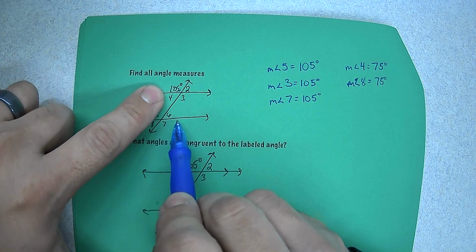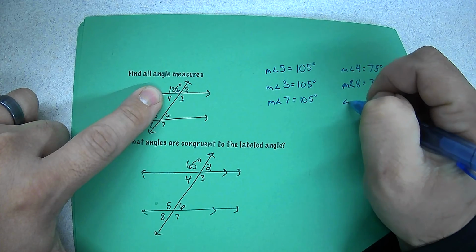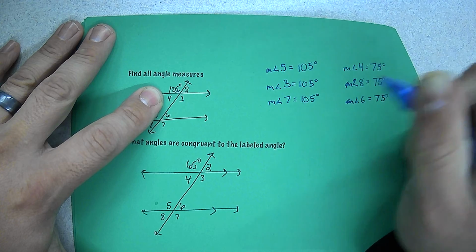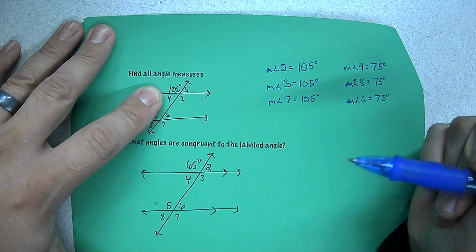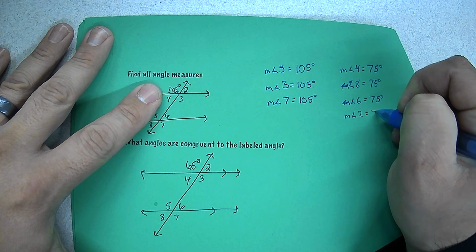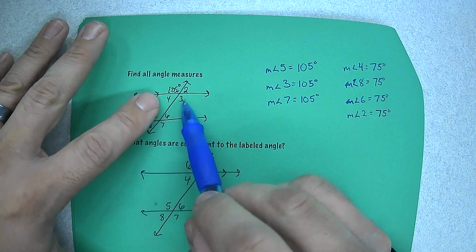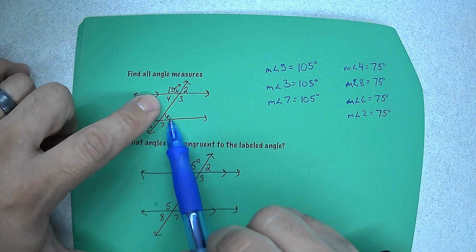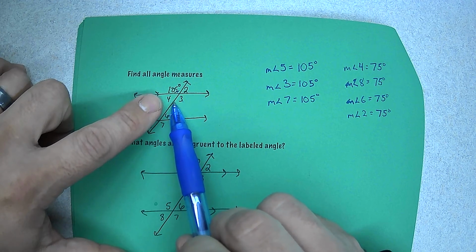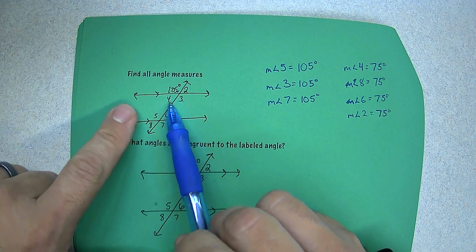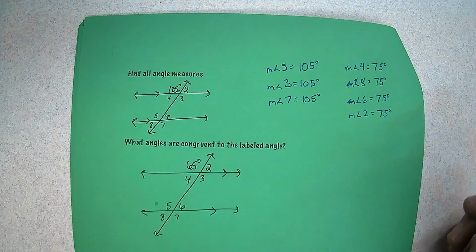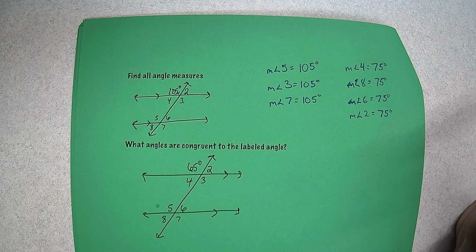If 4 is 75, we then know angle 6 is also 75 because of alternate interior angles. And finally, the measure of angle 2 is also going to be 75 degrees. There are numerous ways to show it: it corresponds to 6, which is 75. We could also use vertical angles, which we talked about last time. These are vertical angles, so this is 75, so that has to be 75. Those are congruent. There are multiple ways that we can do that.